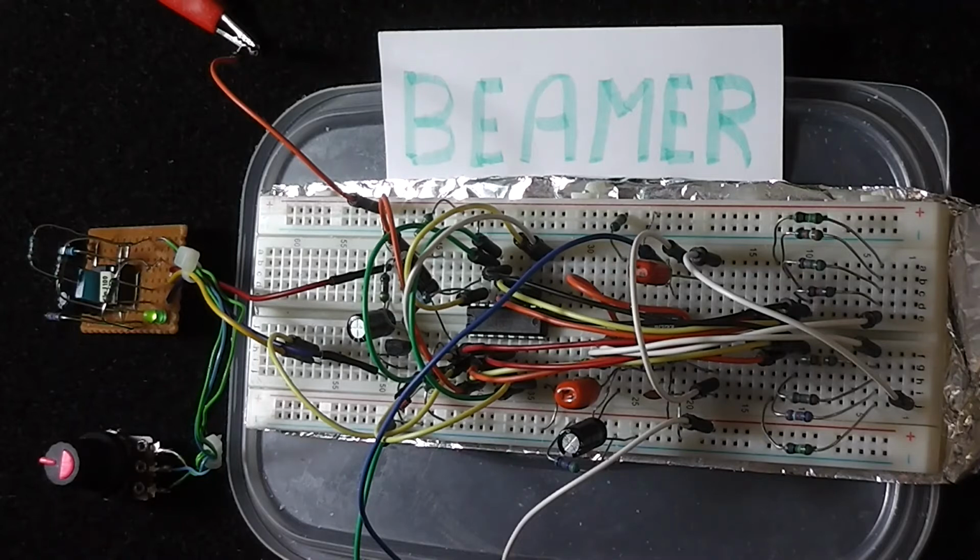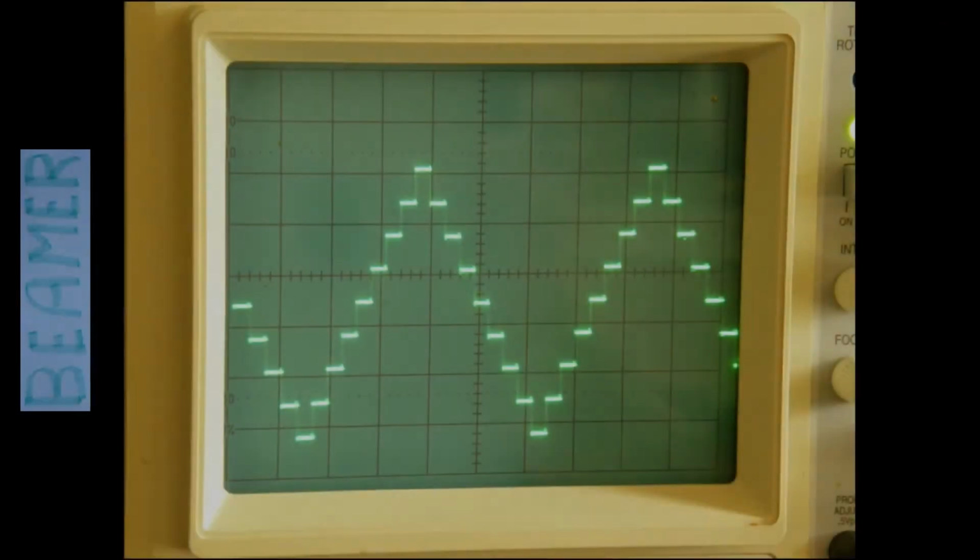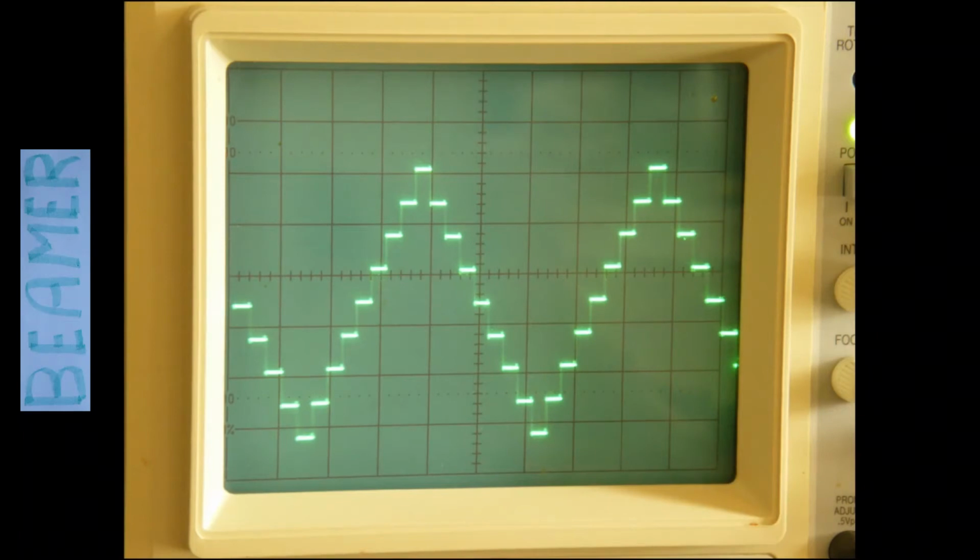This is by no means limited to the ones you're about to see, but it gives an example of what can be achieved. Okay, this is a trace of a triangular wave. You can see that it has 8 steps on positive going and 8 steps on negative going. They're equidistant in both voltage and time, and so this would probably be quite useful for checking the linearity of, let's say, an audio amplifier.